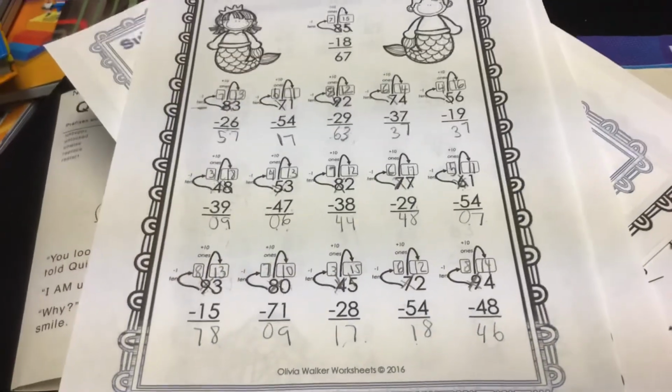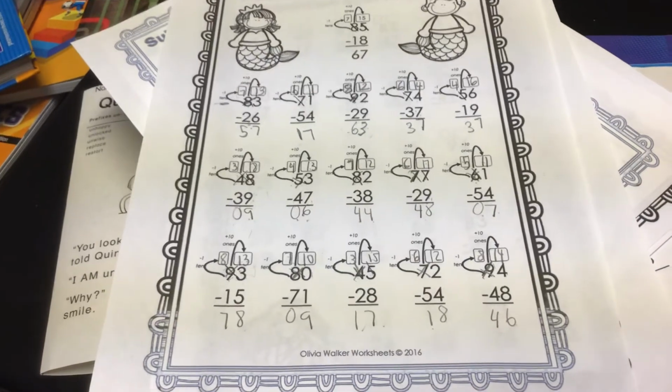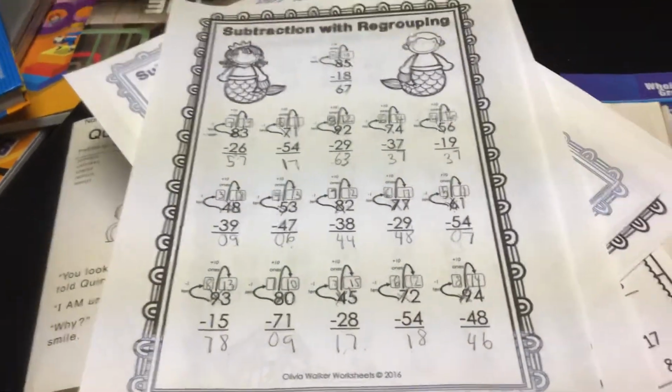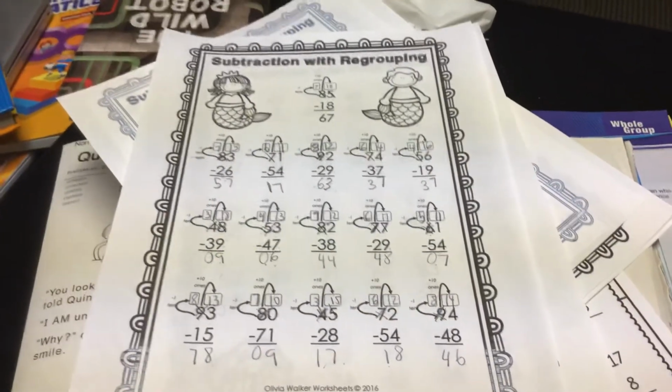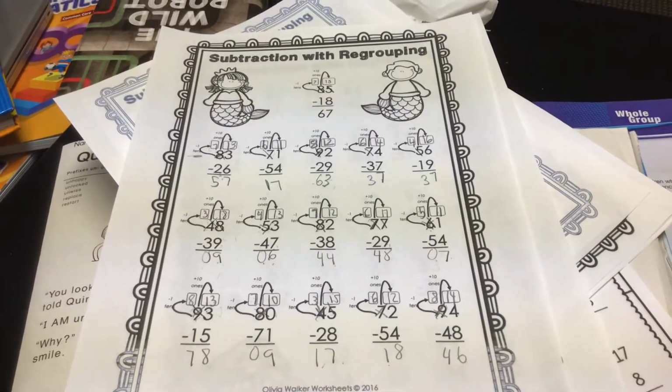All right, submit when you guys are done, and I hope this was helpful, and I will definitely be asking how you guys felt about math today because this is a new skill. This is a regrouping skill. All right, and I taught it.